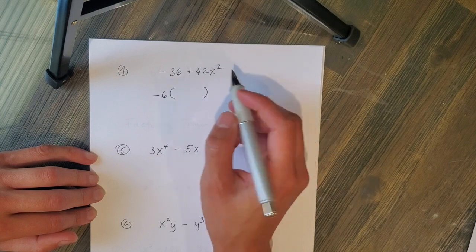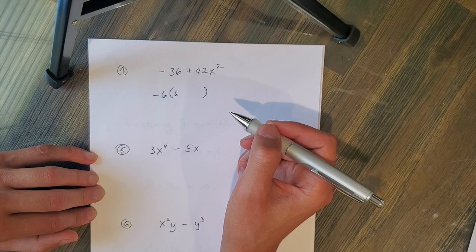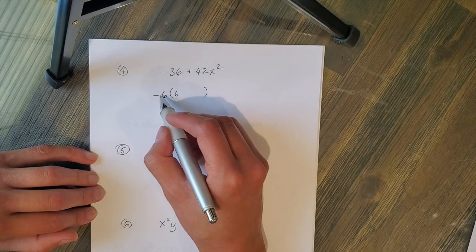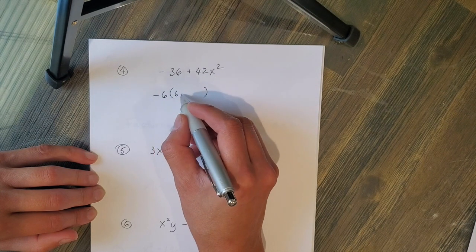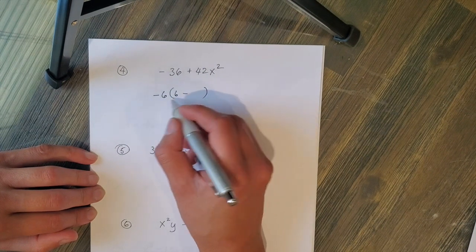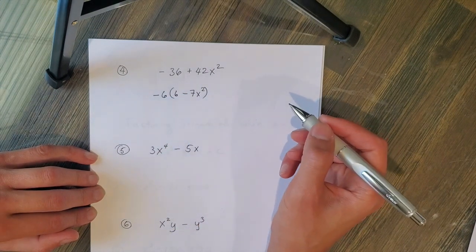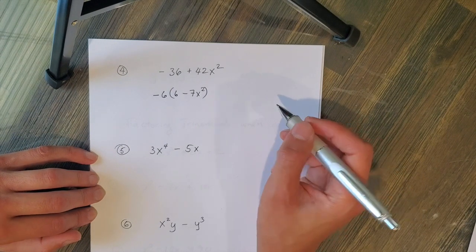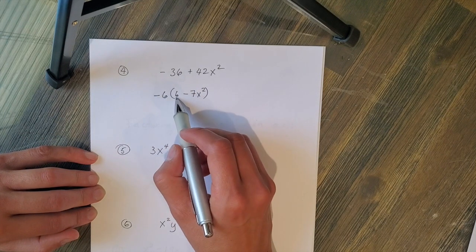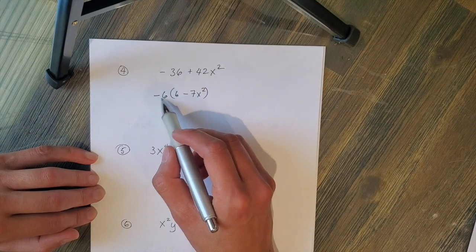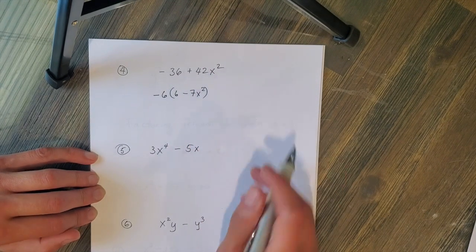And then I'll have inside here just 6, because negative 6 times 6 is 36. Now, I need to end up with a positive 42x squared. So I know that if I multiply a negative times a negative, I end up with a positive. So negative 6 times negative 7x squared is going to give me the correct expression here. So let's double check. Negative 6 times 6 is negative 36. And then negative 6 times negative 7x squared is going to give me the positive 42x squared.